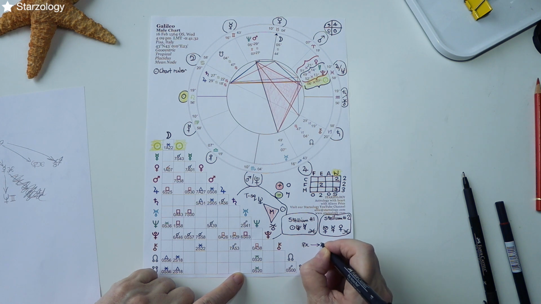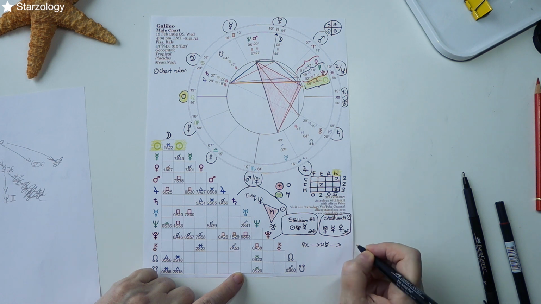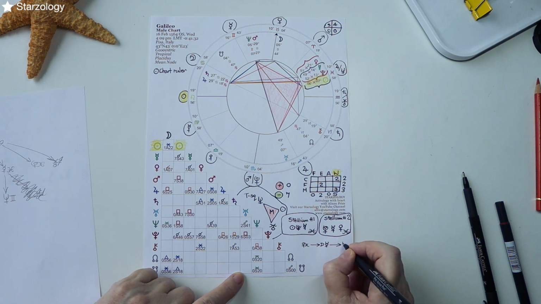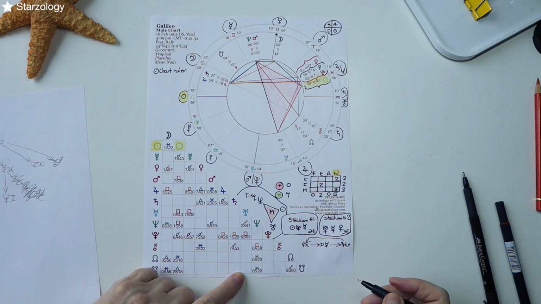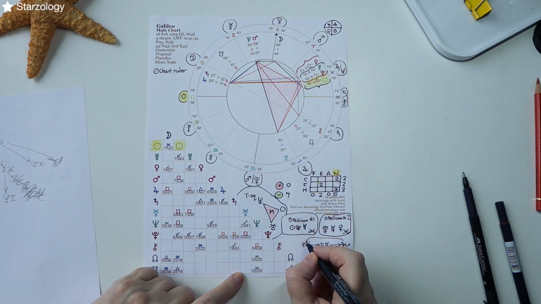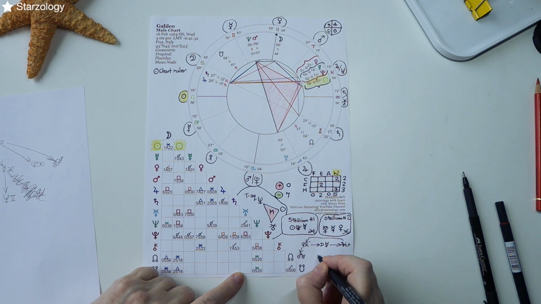Next down there, I'm actually drawing his dispositor tree. So he has a committee dispositor tree. You can see more about dispositor trees in my video on that. So he's got Mercury in Pisces, disposing the Moon in Taurus, which then disposes Jupiter in Cancer. Coming down from Venus, we then have Mars in Taurus. That gets drawn below. Below the Moon, we have Saturn in Cancer, and below that, Chiron in Capricorn.